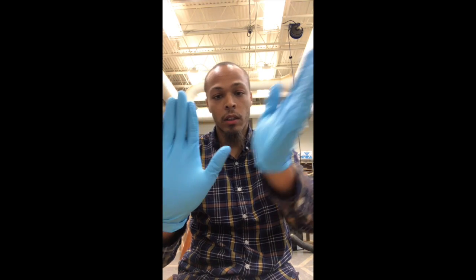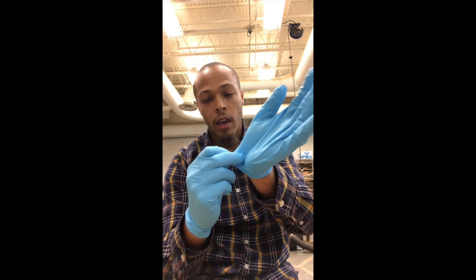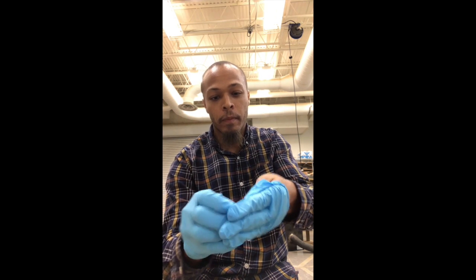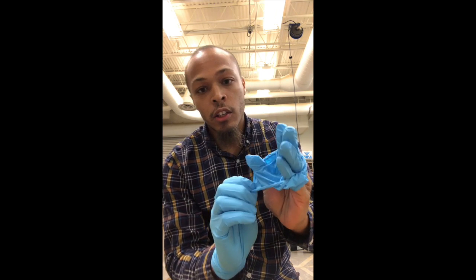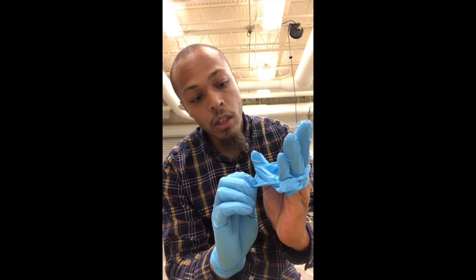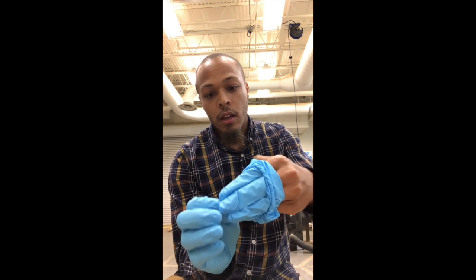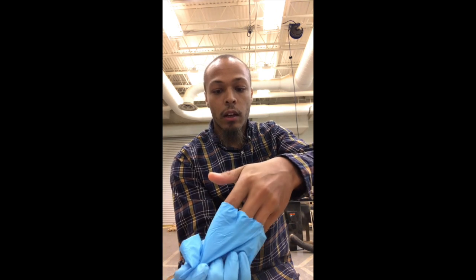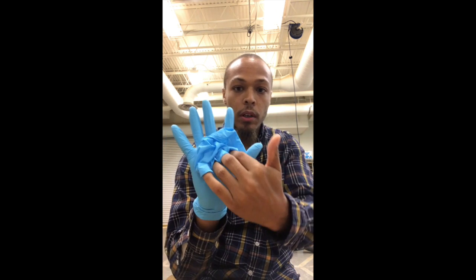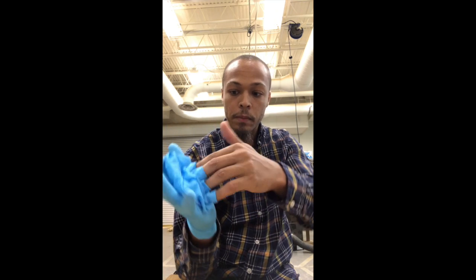Now, the way to remove your gloves, you take one glove hand and you roll one down. Your intention is to not touch the outside of the glove with your bare hand. Once you take that off, you can put it in your glove hand and hold on to that.